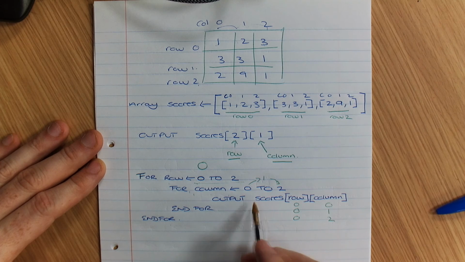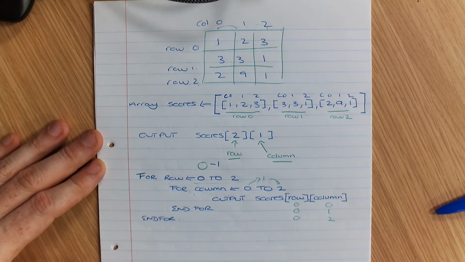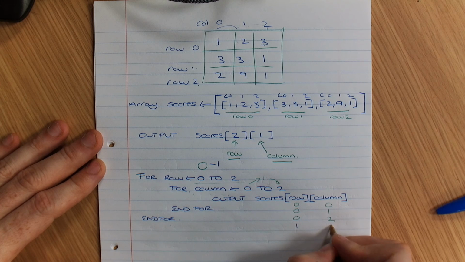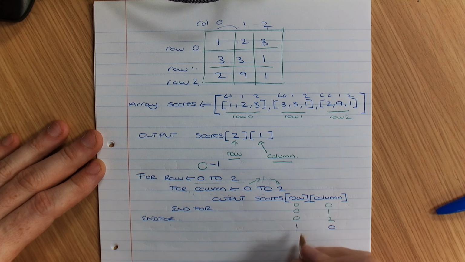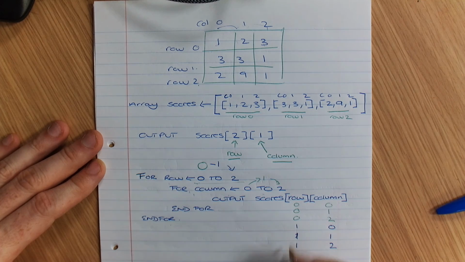That loop has now finished. That's going up to 1. So the next time around we have row 1, column 0, because it's a new loop. Row 1, column 1. Row 1, column 2. Then that's going to 2, row 2, column 0, row 2, column 1, row 2, column 2.